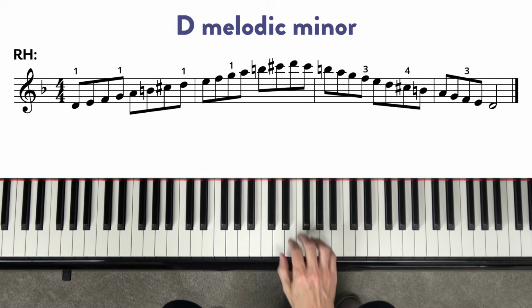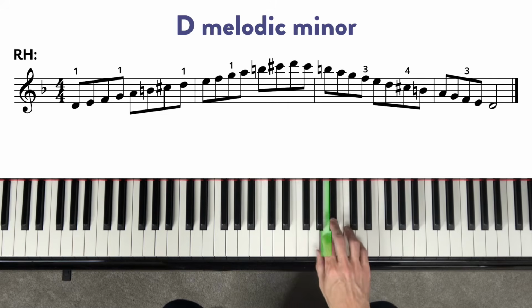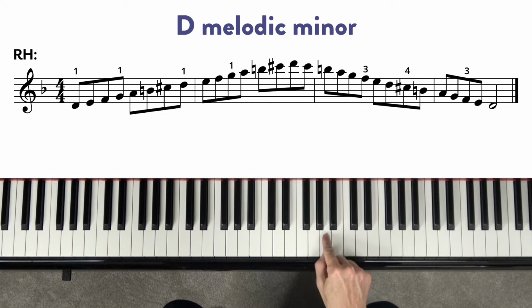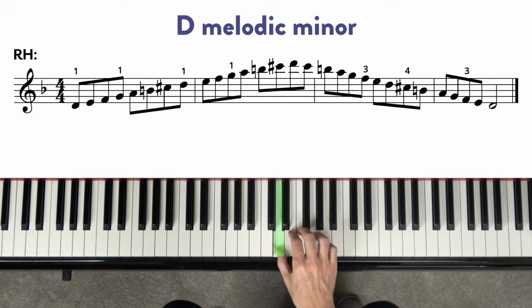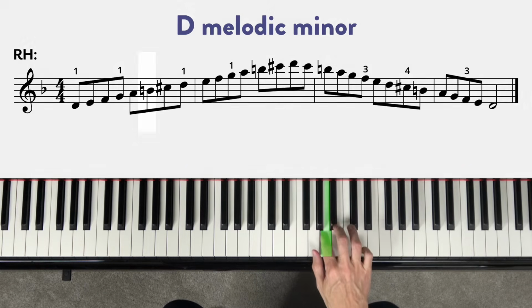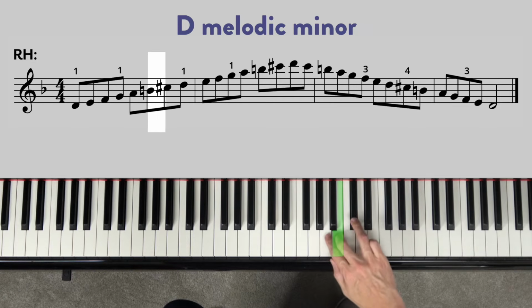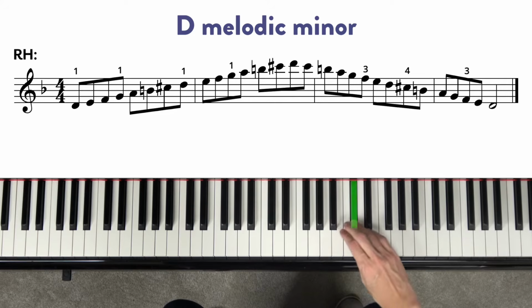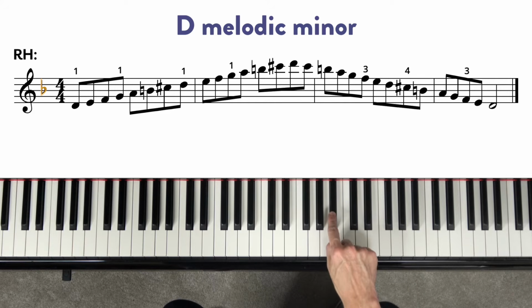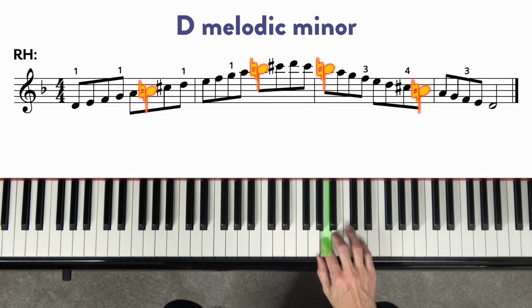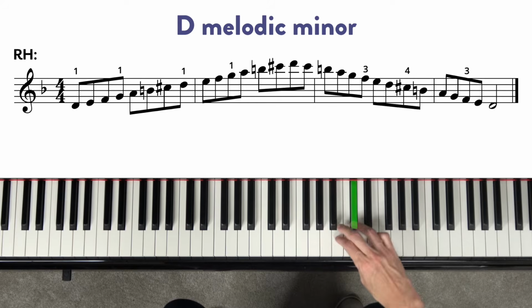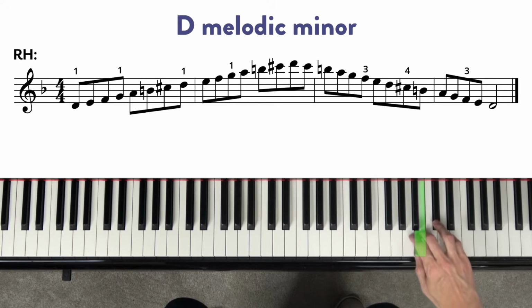Now let's try D minor. Remember, D minor has a B flat in the key signature, but for melodic, we raise the 6th note, so the flat becomes natural, and then the 7th note becomes sharp. So it looks like we're only changing 1 note, but because the B flat is in the key signature, we are altering the B flat to a B natural, C sharp, D. So 1, 2, 3, 1, 2, 3, 4, 1, 2, 3, 1, 2, 3, 4, 5.